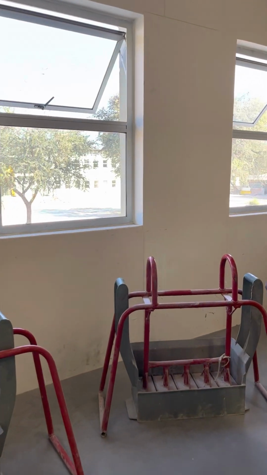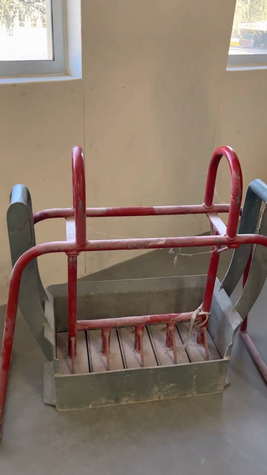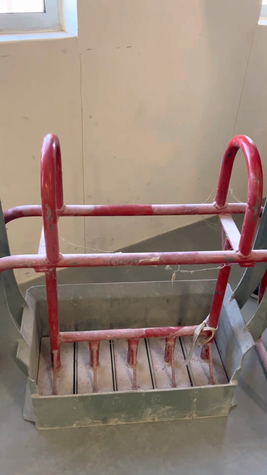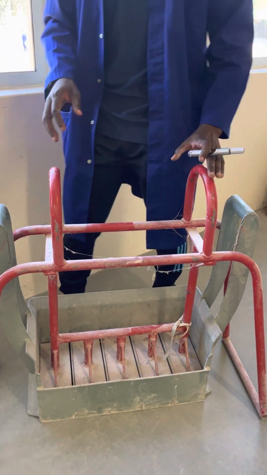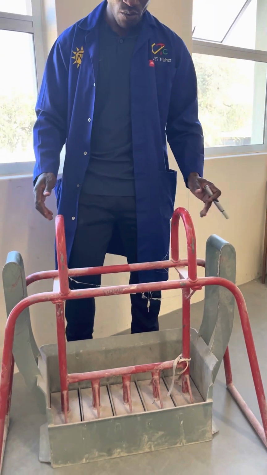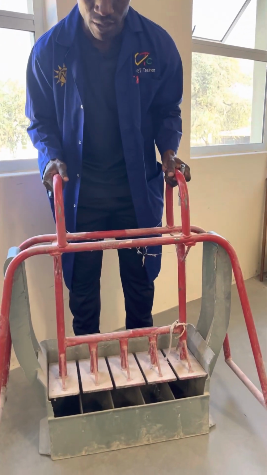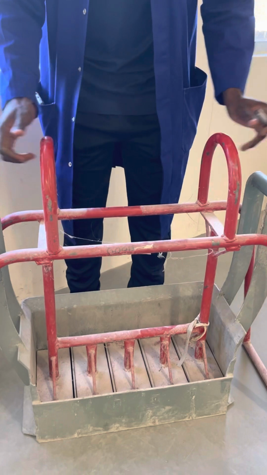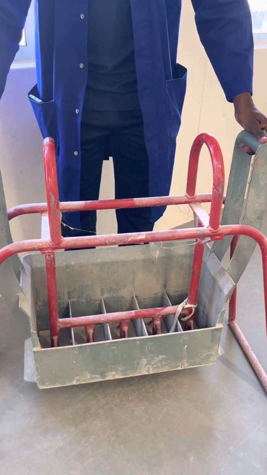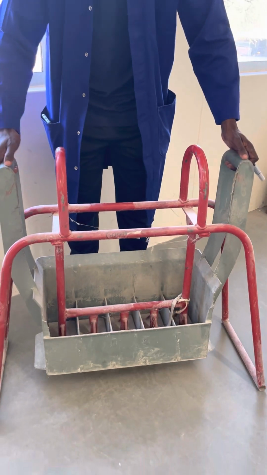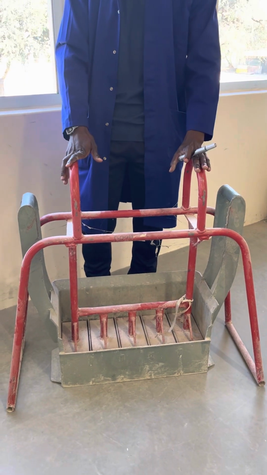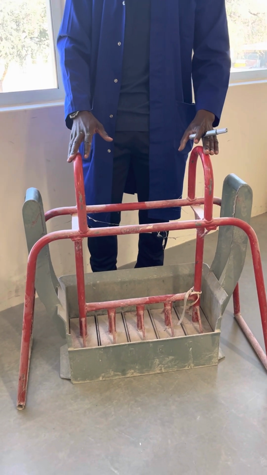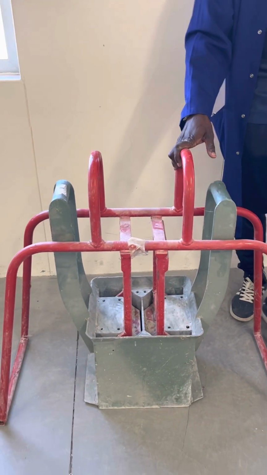We have your mechanical molds, which is your machinery, and then your hand molds. This is an example of a normal hand mold that makes super bricks, whereby your concrete is put in, it's compacted, and then it's removed to make the shape of a brick. This is a mold for a super brick, and this is a mold for making a block.